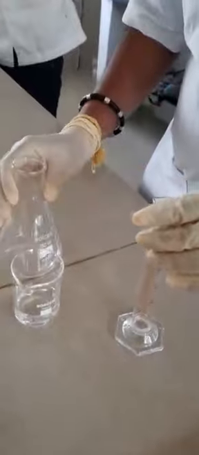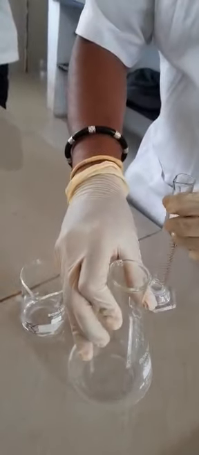Since it is COVID condition, no need of mouth pipetting. We can take the measuring cylinder and one conical flask. Take 10 ml of potassium biphthalate solution.